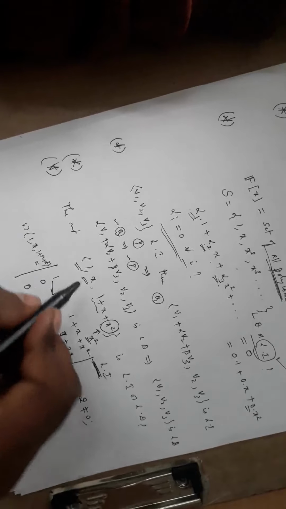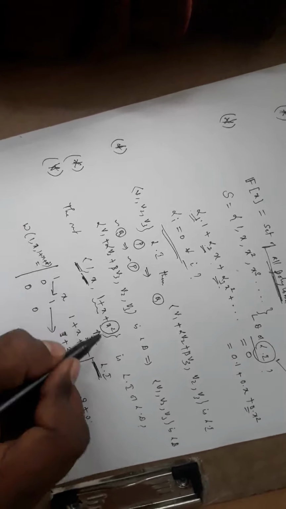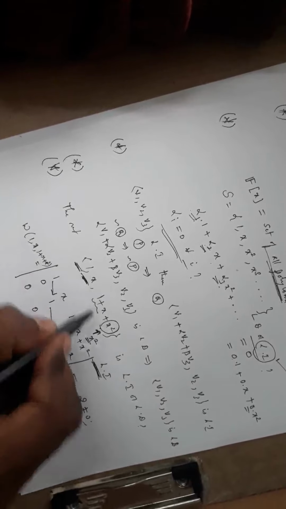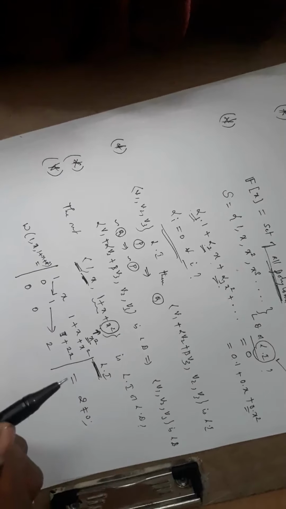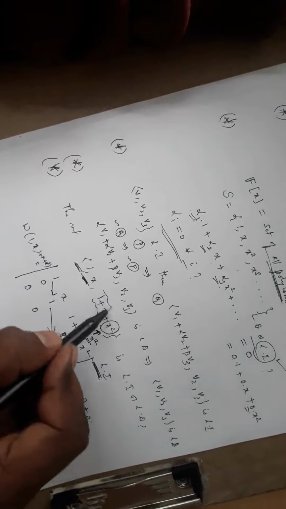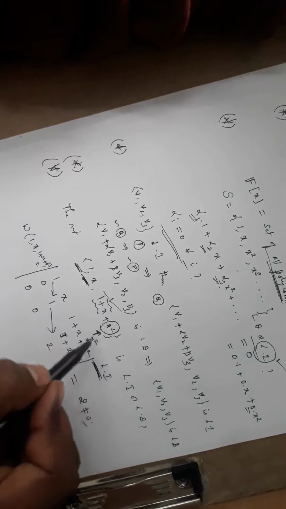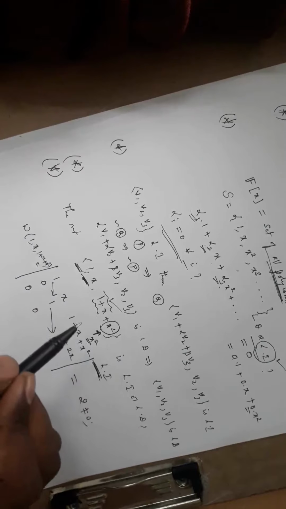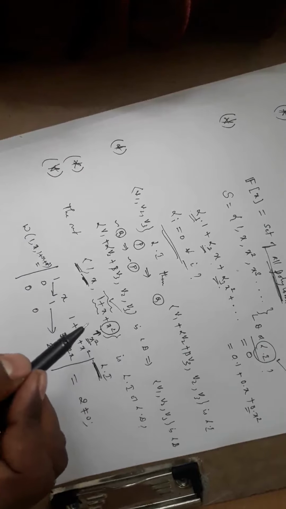Or else think in this way: if two fellows are there, and an additional fellow comes who is not in the list, then it is linearly independent. Idea is clear? Already I have 1 and x here, it's okay, but I have one intruder, that is x square. You can say, sir, it is x into x. That is not possible in a vector space. Alpha into x is possible, or x plus x is possible.